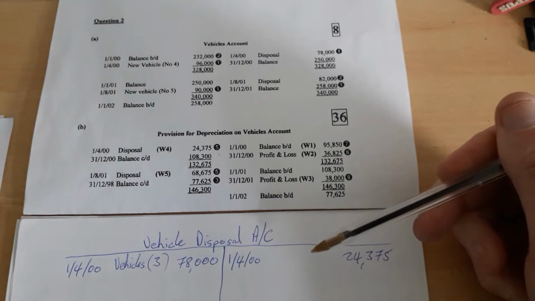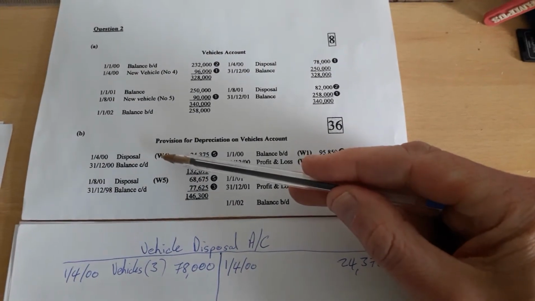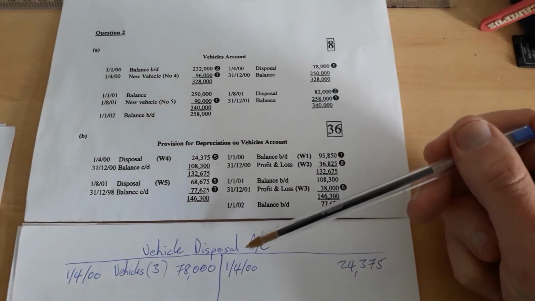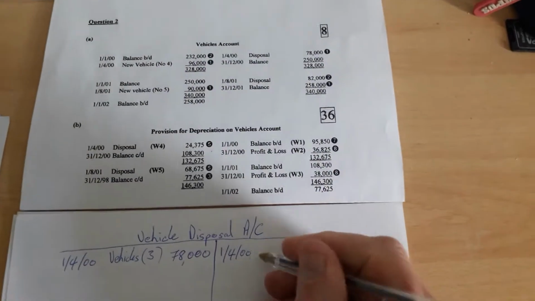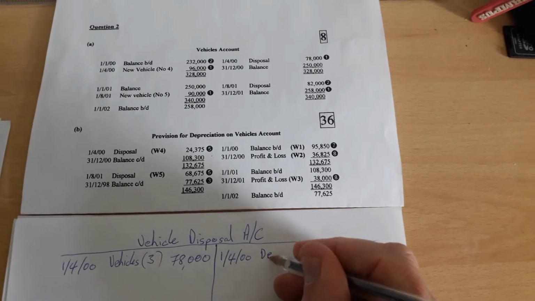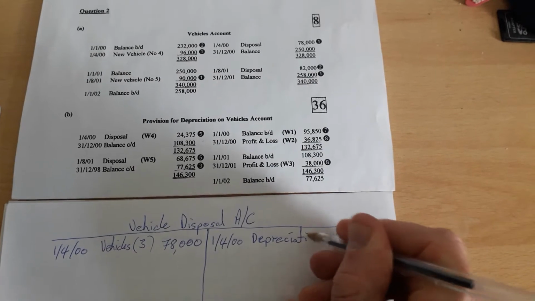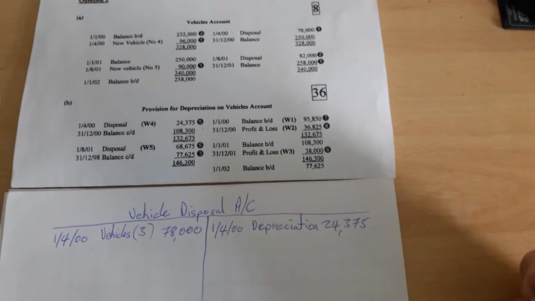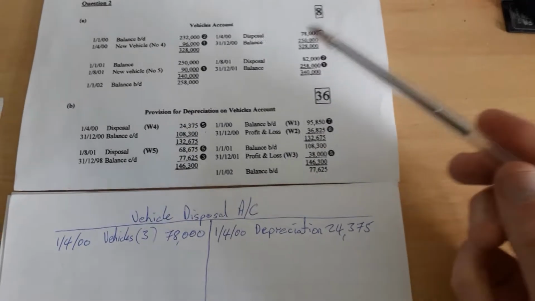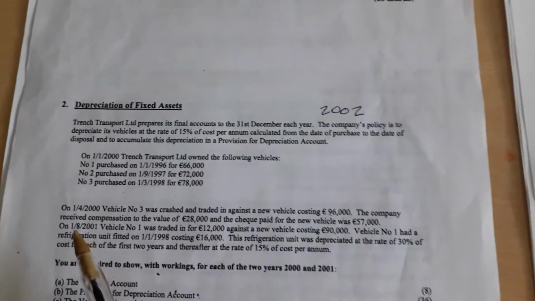And the entry, as you've probably already guessed, is, well, since the entry in the depreciation account references the disposal account, then the entry in the disposal account will reference the depreciation account. So provision for depreciation or depreciation will do just fine. Depreciation 24,375. Okay, so that's all of the information we can take from the vehicle account and the depreciation account. Now we look at the actual entry in the question and what it says.